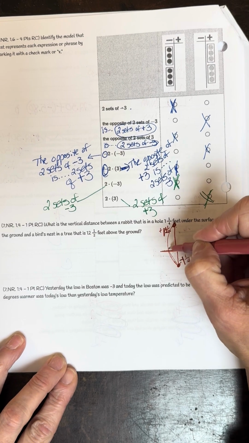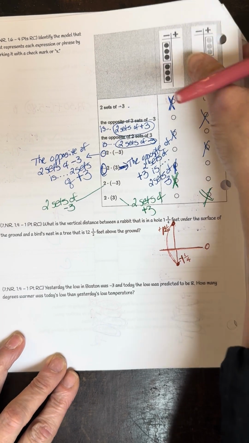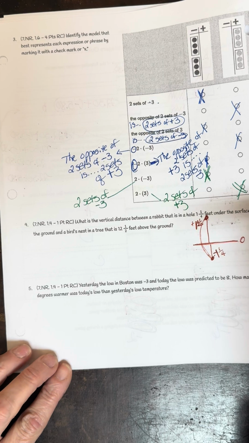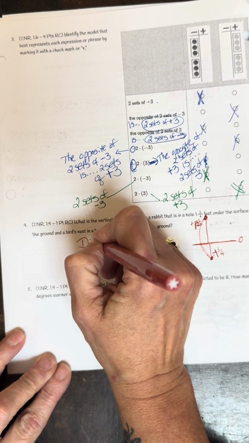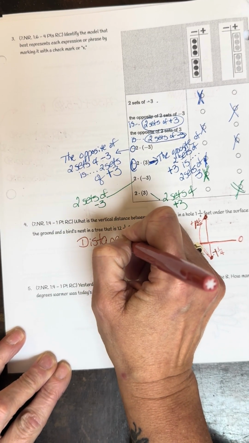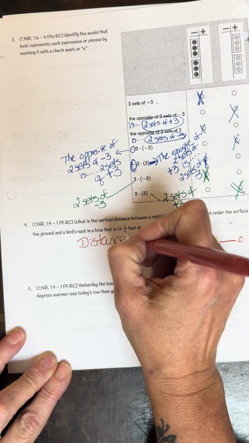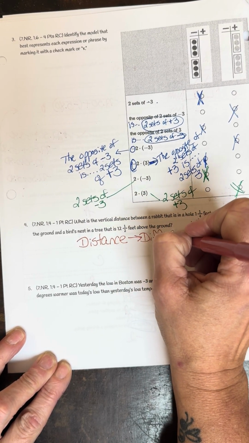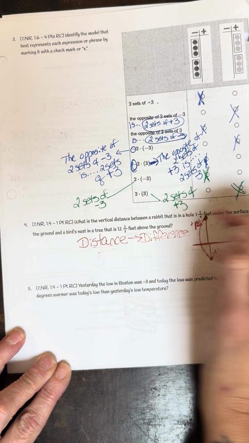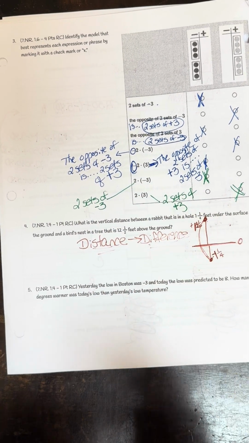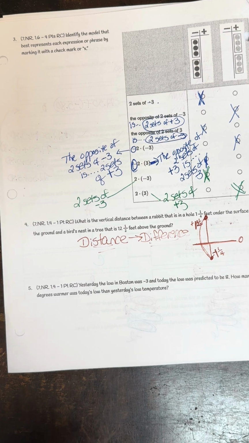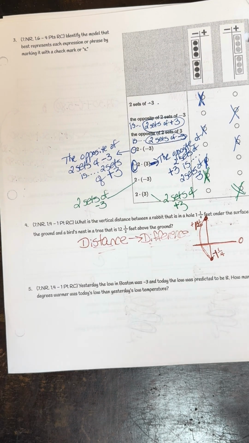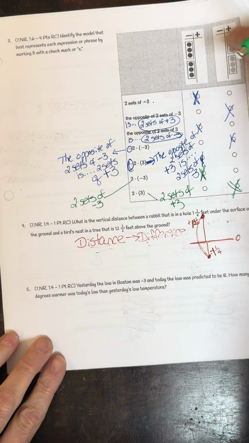So you're just wanting this, okay? And anytime you are trying to find distance, you are going to take the difference. Distance means difference.